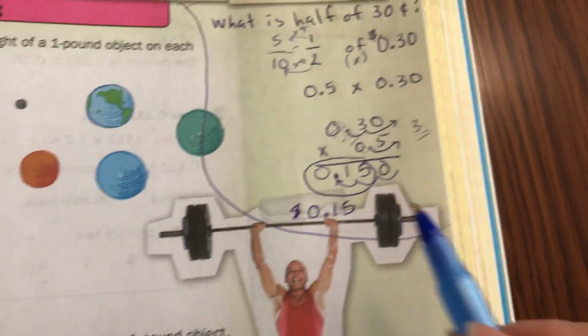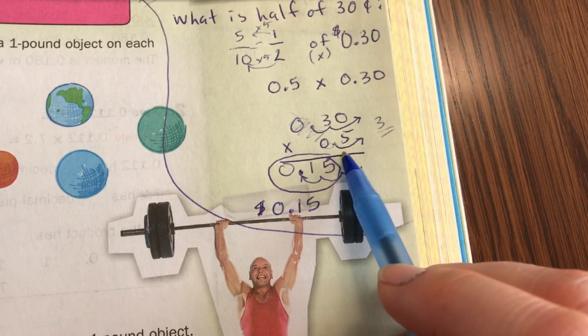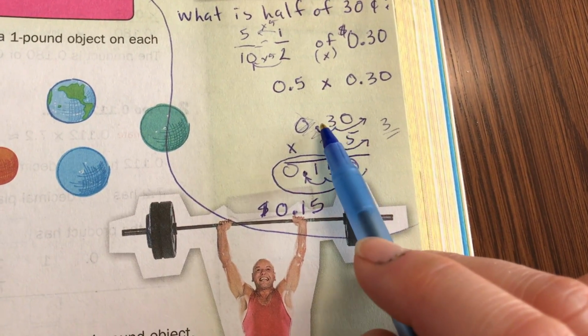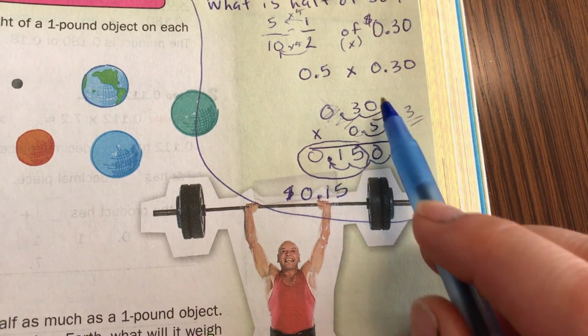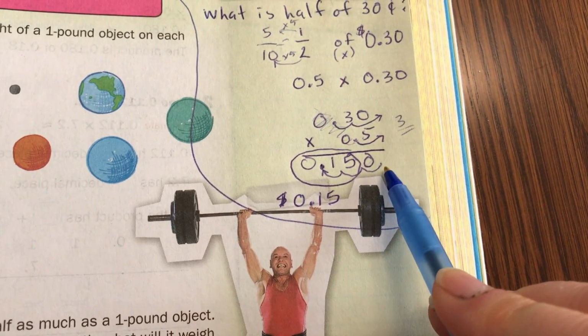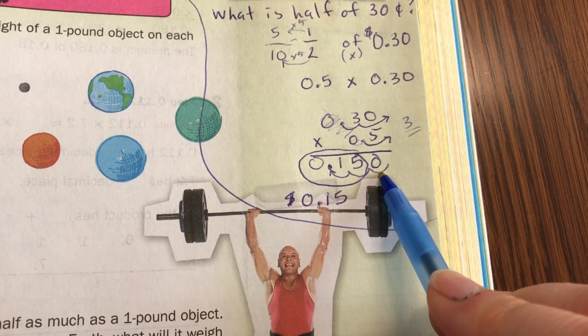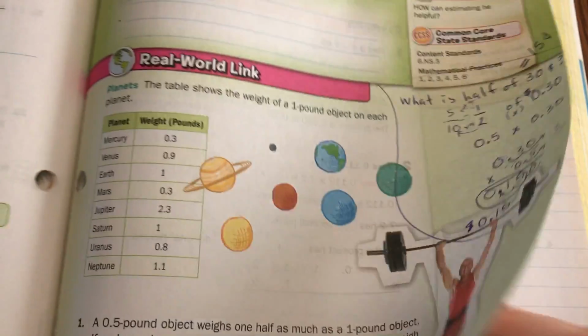we did right here. We multiplied just like normal, 30 times 5. Then to place the decimal, we found the sum of how many decimal places are in the factors. So it was 1, 2, 3. And then we put it back into the product, the same amount of spaces, 1, 2, 3. So let's put that in simpler words.